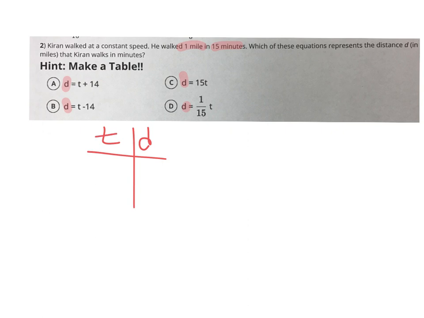If you put it the other way around, that's fine, but you would just end up having to rewrite the equation by reversing the order of the letters and also finding the reciprocal. Anyways, this just saves us some time. So if I have T for time, that's 15 minutes, and D for distance, that's 1 mile. To find my constant of proportionality, I put the variable on the right on the top and my variable on the left on the bottom.